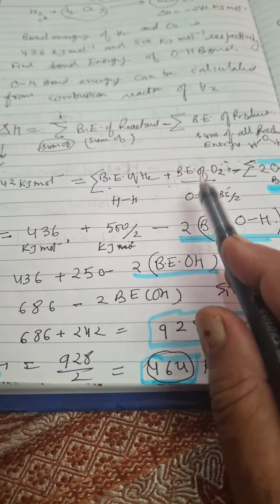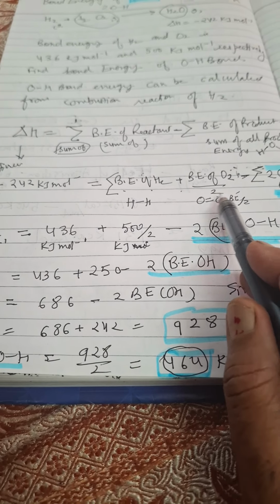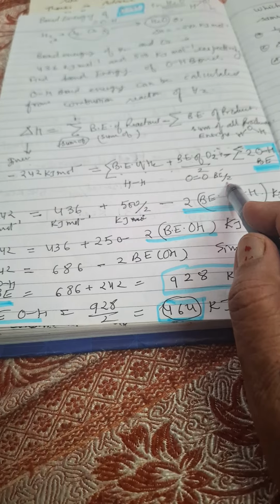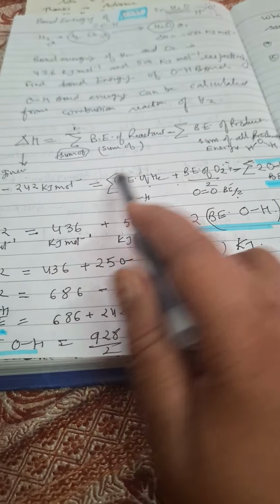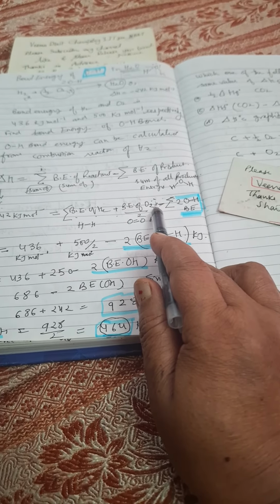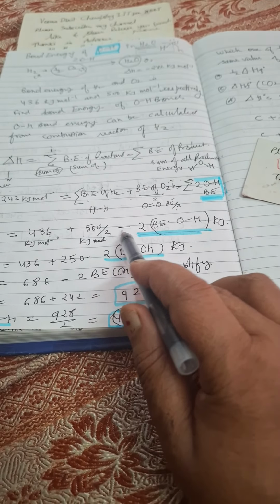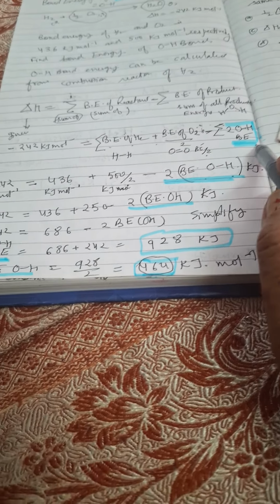So whatever bond energy of oxygen is given, divided by 2 will be the half bond enthalpy of oxygen which is required over here. So put in the values. Bond enthalpy of hydrogen is 436, bond enthalpy of oxygen is given as 500 by 2, minus twice the OH bond enthalpy, because the product is 2 moles of OH.